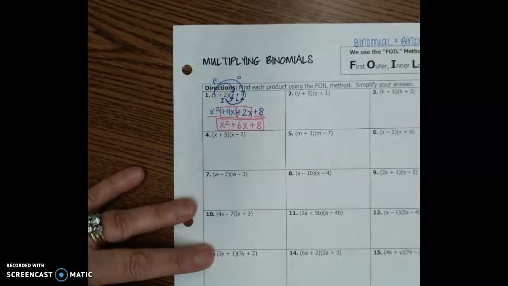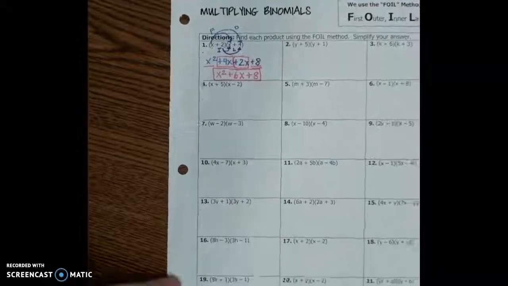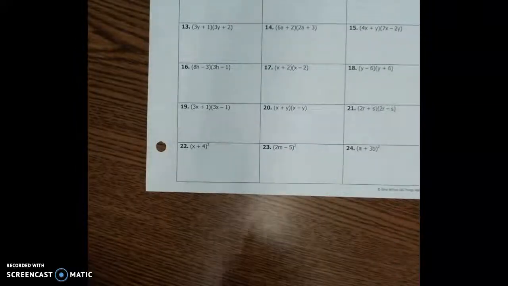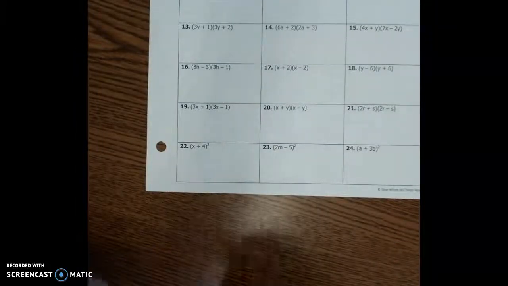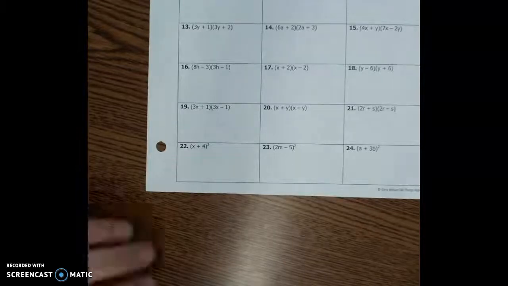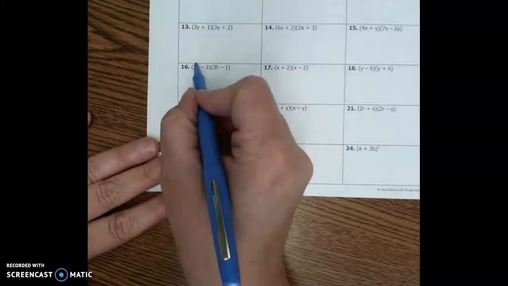All right. So we did problem 1 in class. We also did problem 16. So let's take a look down here at problem 16. The only difference between this and the problem we just did is this has slightly bigger numbers, but otherwise it's the same. So let's give it a try using FOIL, first term to first term.